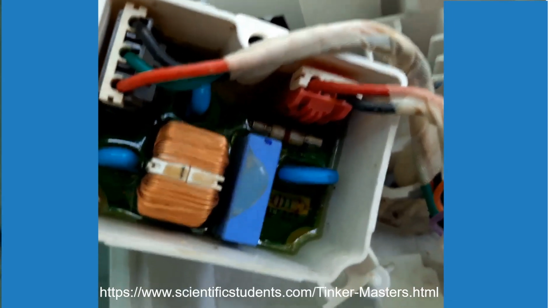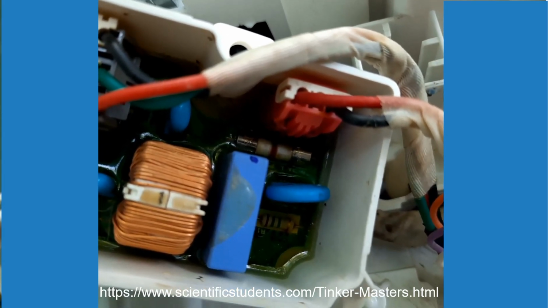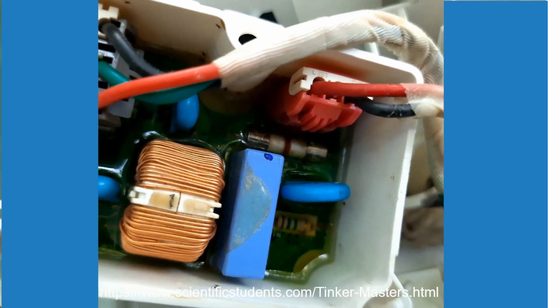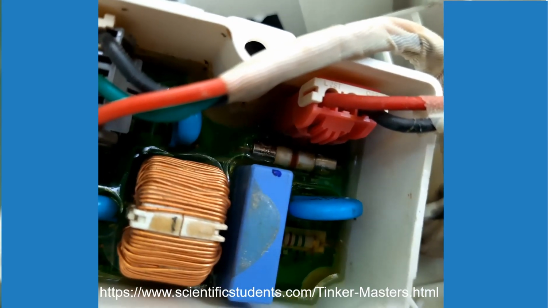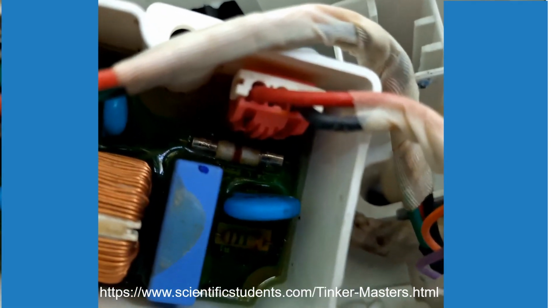Also there are LC filters, which improve the power factor and help the machine get pure AC power inside the motherboard, the main circuit board. So altogether it's a line filter, with the facility of a fuse inside.